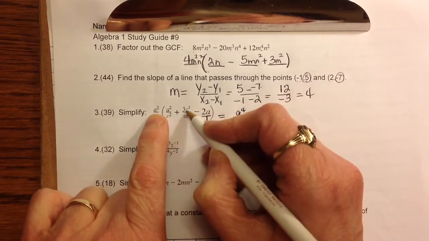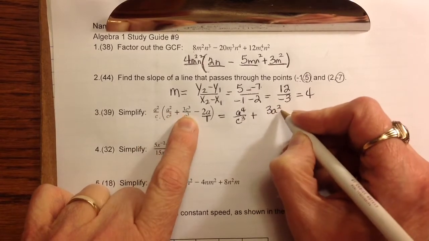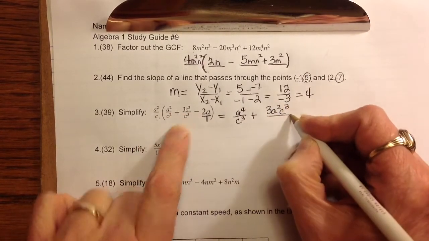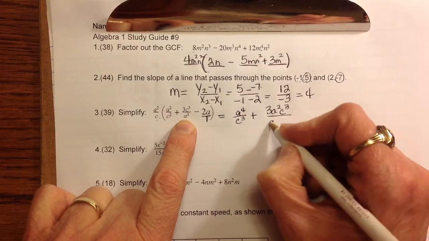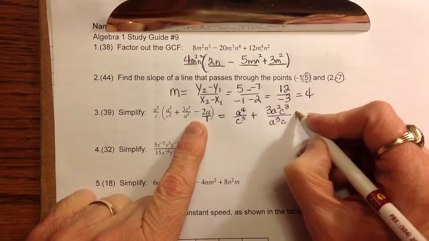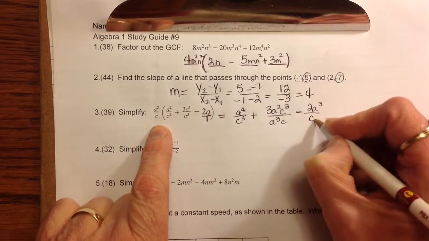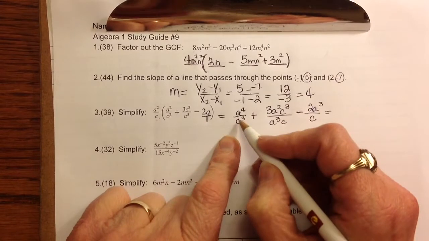And in this one, I'll have 3, and I'm going to put them in alphabetical order, a squared and then c cubed. And on the bottom, I'll have a cubed c. And it doesn't matter what order you put them in. And then minus, I'll have 2a cubed over c. Now this one, there's nothing will cancel.